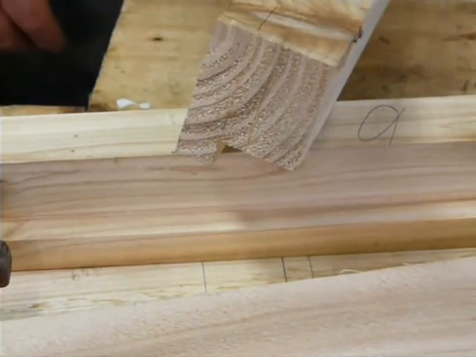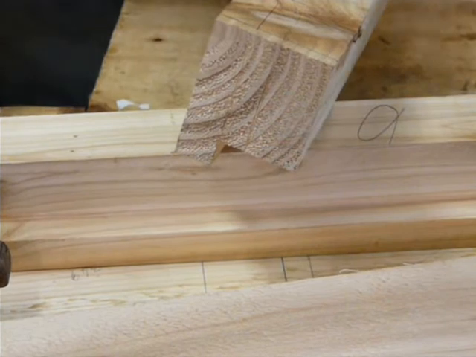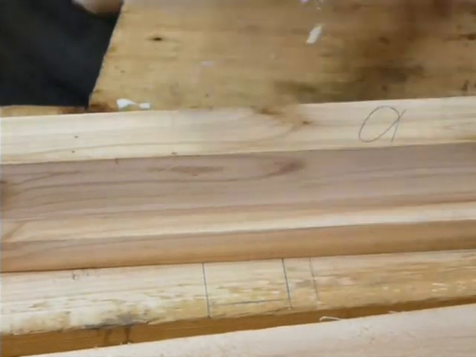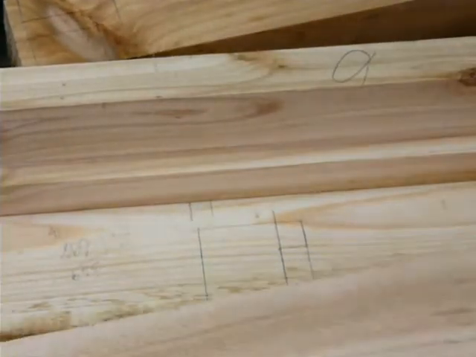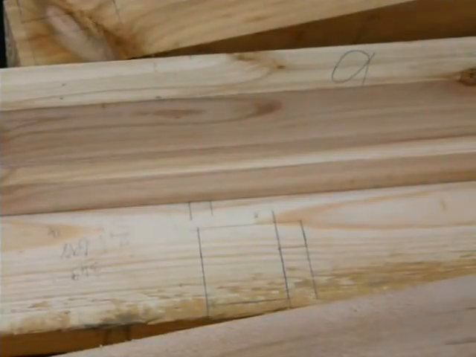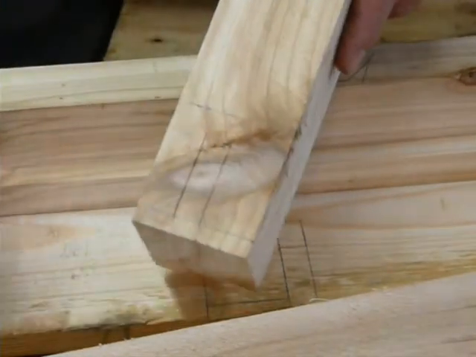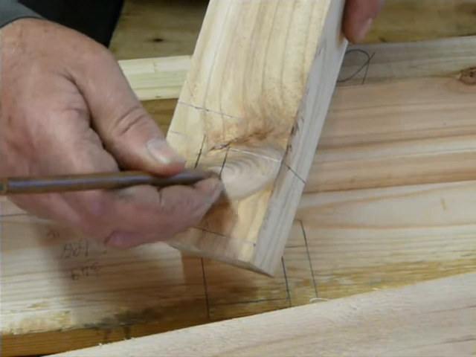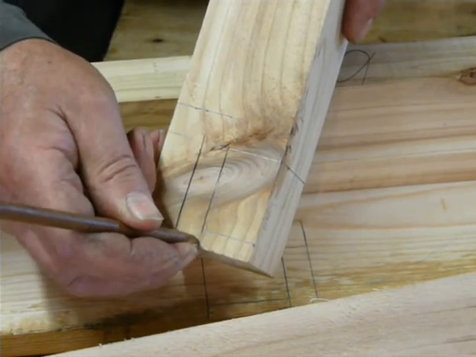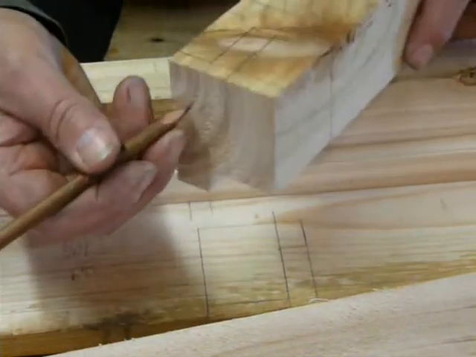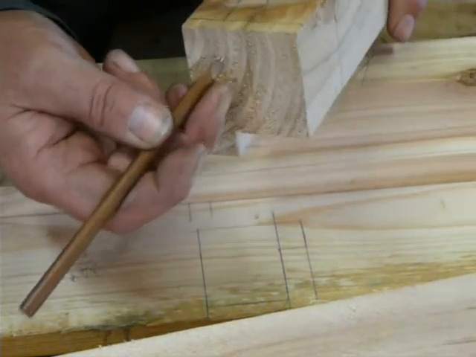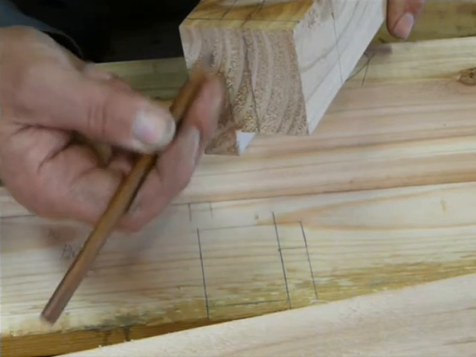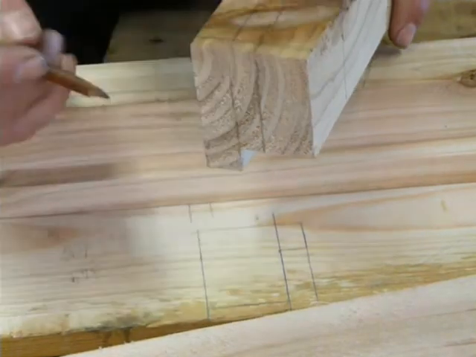And if I can find my pencil, which should be about here somewhere. Where's the pencil gone? Here it is. Then with the pencil, all you do is just run the pencil down the scored marks, the scored lines, and then you can see very easily where you're going to work.